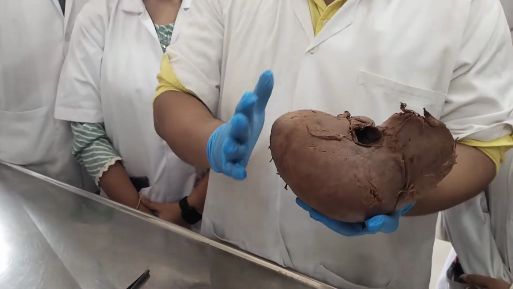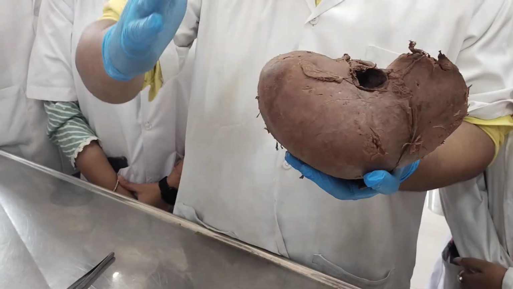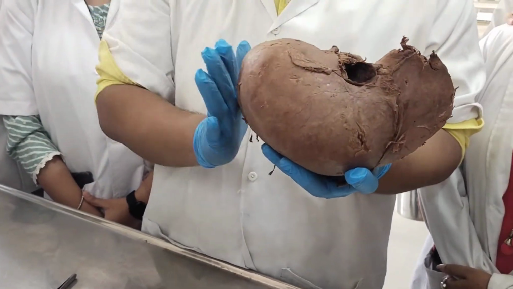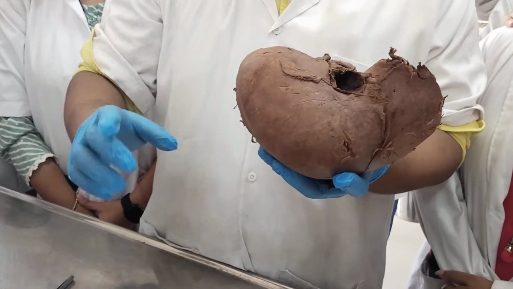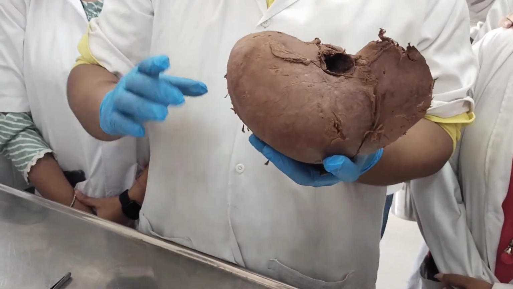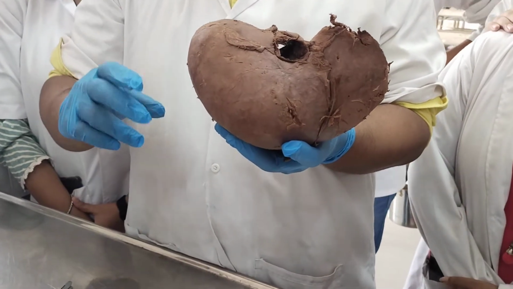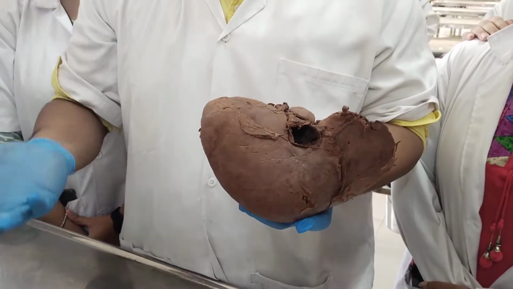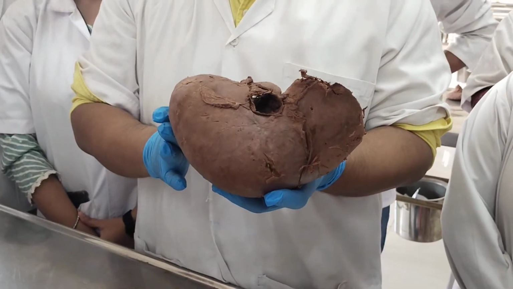Then coming to the right lateral surface, immediately we get the diaphragm. Then you get the ribs. Which ribs? 7 to 11. Between the diaphragm and the ribs, there is a space which can be divided into three parts: upper third, middle third, lower third. In the upper third, you get both lungs and pleura. In the middle third, there is only pleura, no lungs. In the lower third, there is no pleura, no lungs. That is the relation of the right lateral surface.